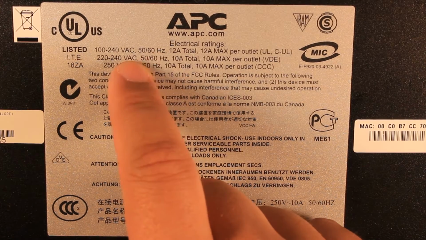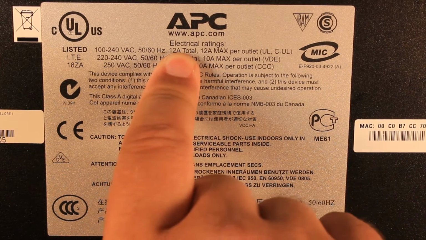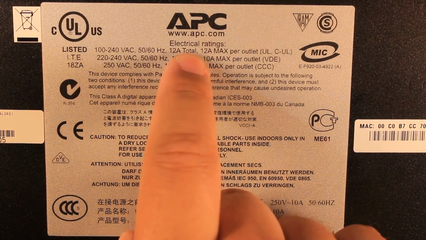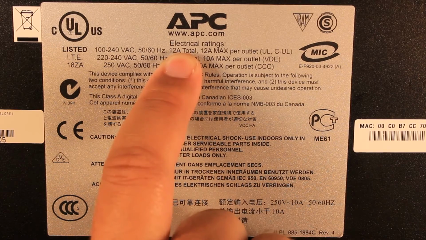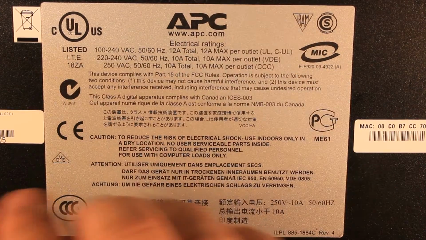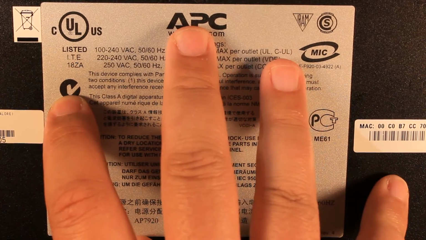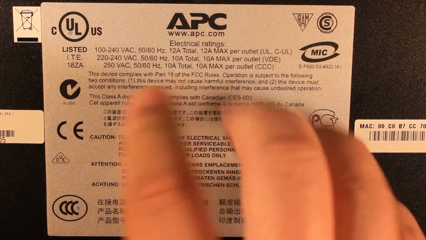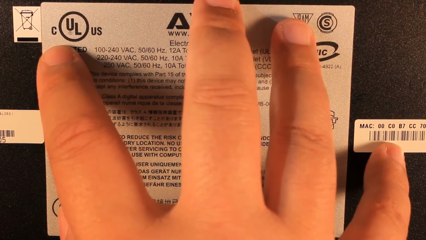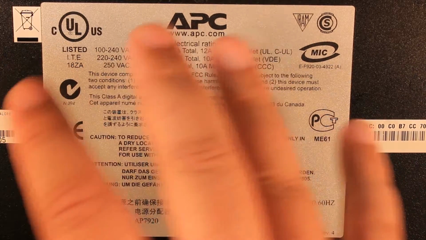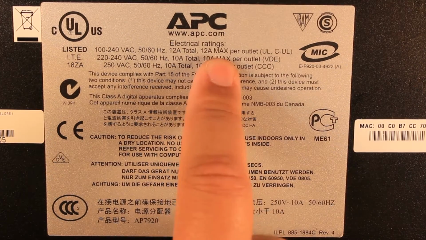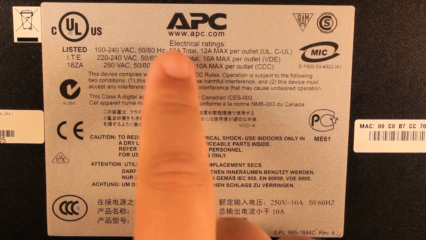Both are working just fine. However, take care that it can handle a maximum total combined amperage of only 12 amps. For home use, this is more than enough for most people. I mean, if you are pushing this APC with some really tough servers which have several GPUs, doing GPGPU computing or so, you might want to look at a higher end model than this one.